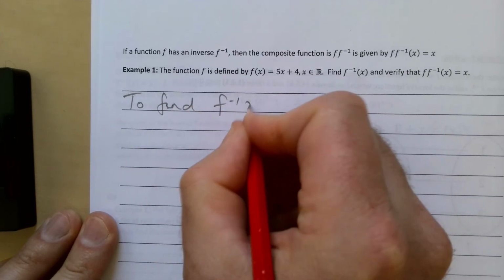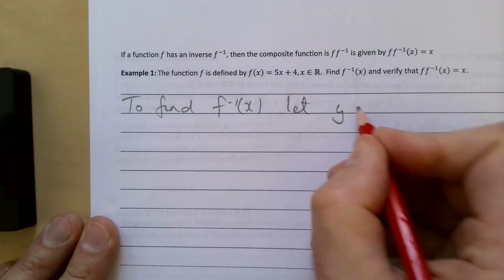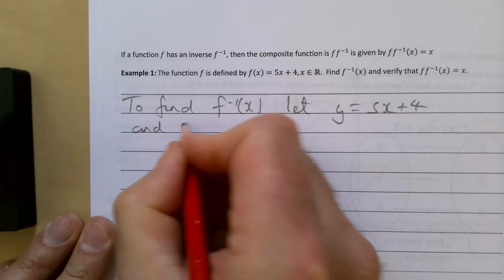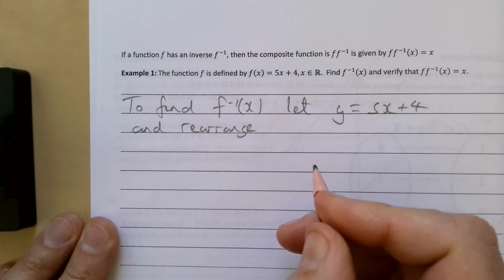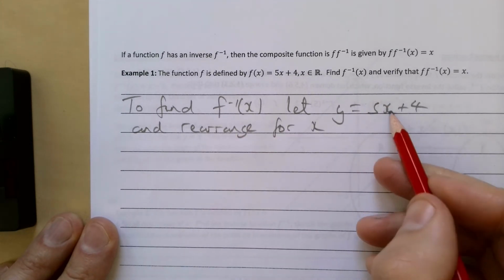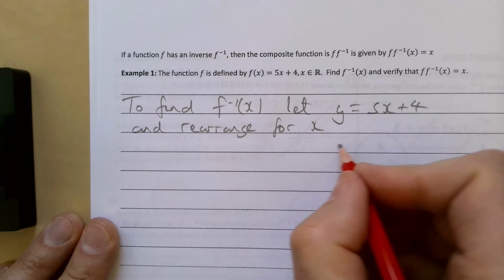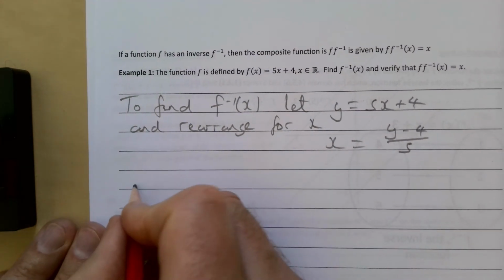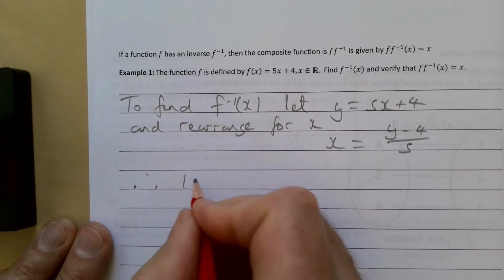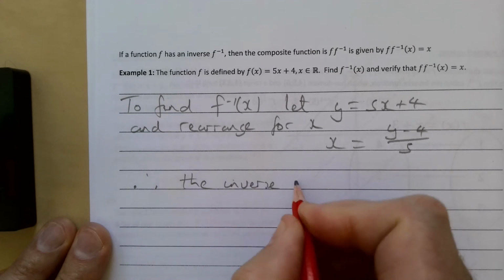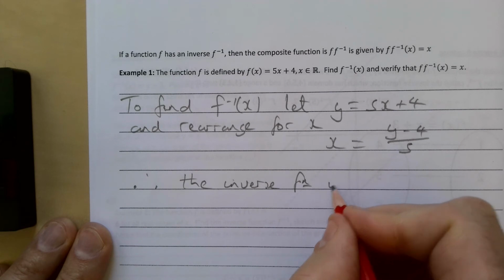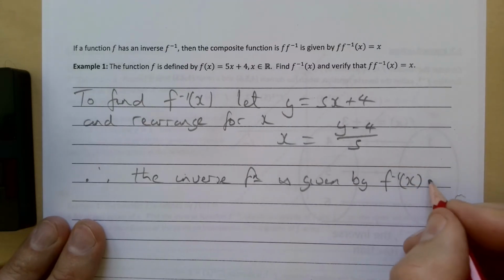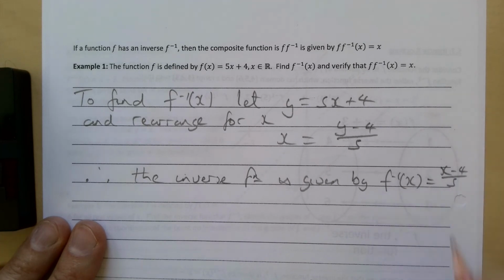So to find f to the minus 1 of x, we're going to let y equal 5x plus 4 and rearrange for x. So how are we going to do that? We're going to take away 4 from both sides and then divide by 5. So that's going to give us x equals y minus 4 all over 5. Therefore, the inverse function f to the minus 1 of x is x minus 4 all over 5.